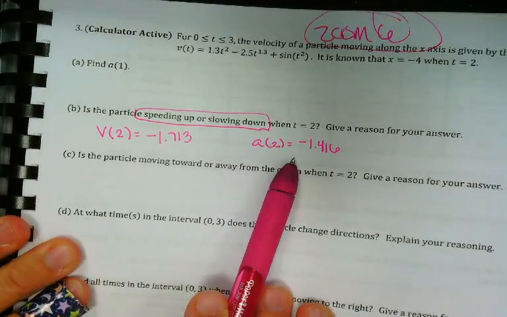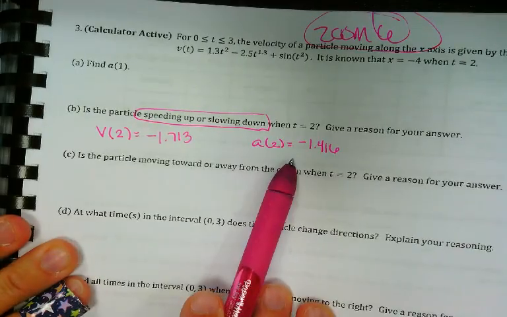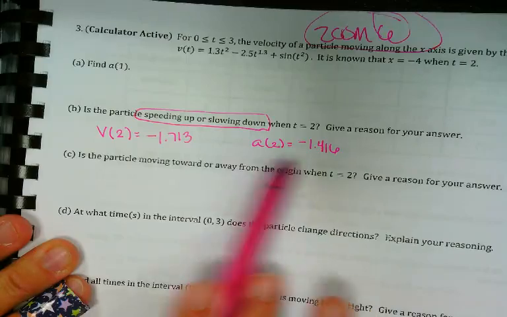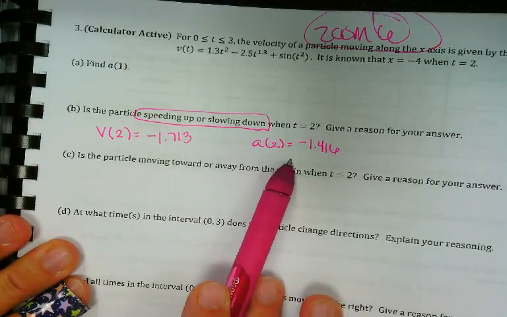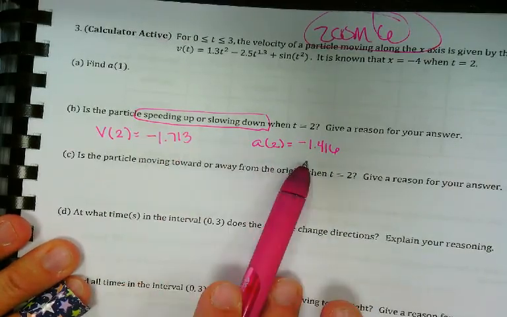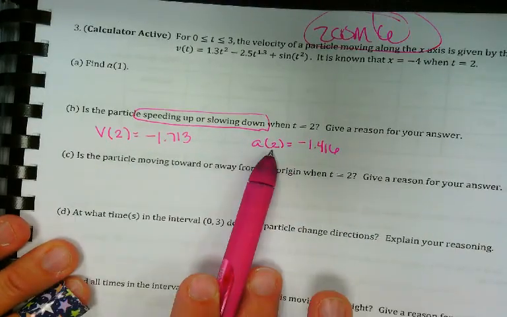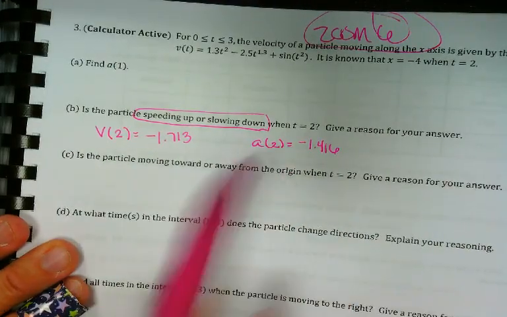How do those two numbers look? Okay, so again, y1 of 2, math 8 of 2, and now I can answer the question. What am I going to say about this particle? Speeding up or slowing down? Speeding up, since V of 2 and A of 2 have the same signs.